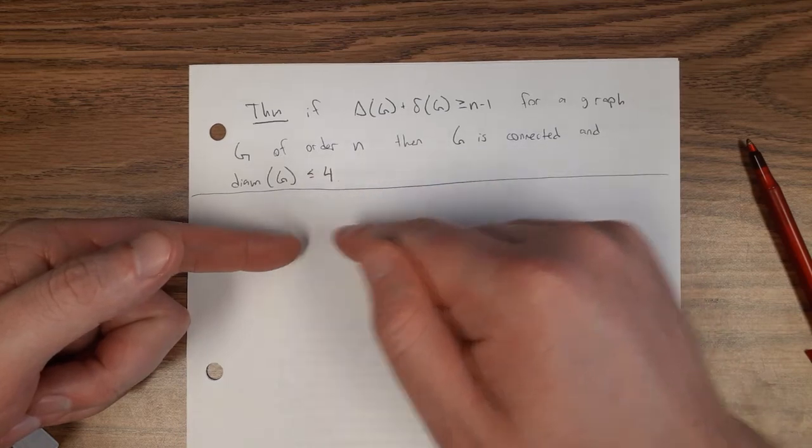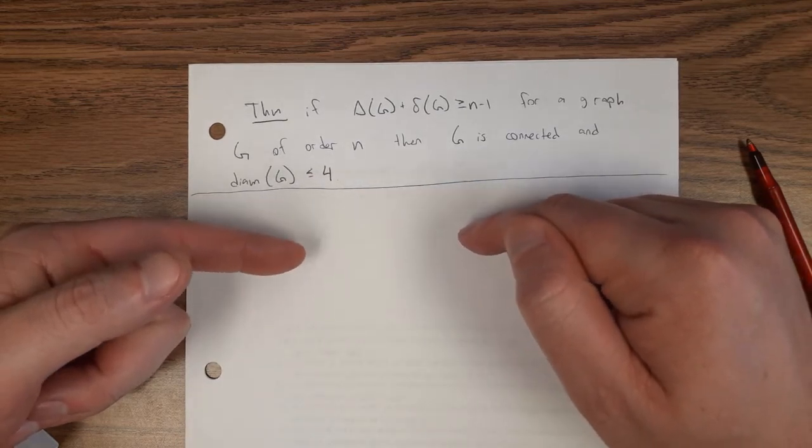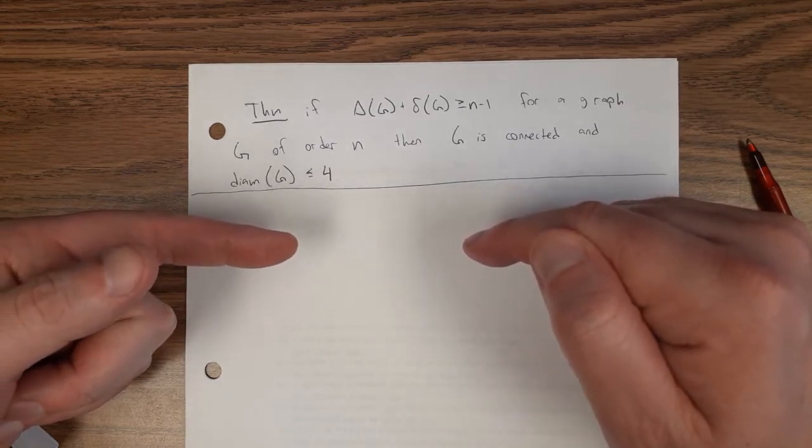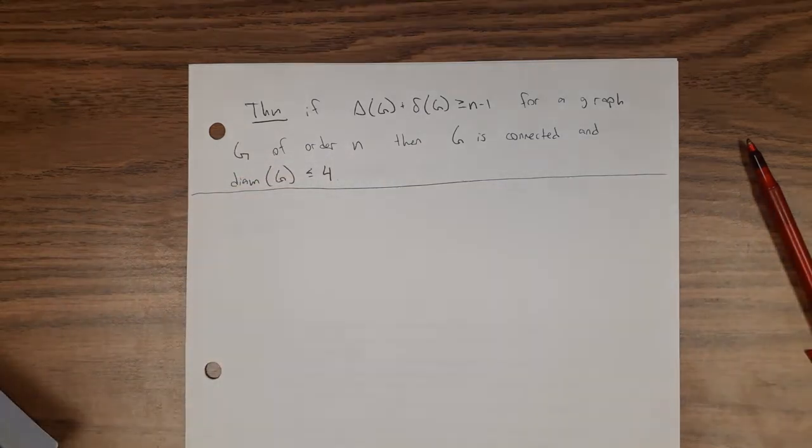If they have a common neighbor, then the distance is at most 2. So if I'm going to talk about vertices of distance 4, then it may be not clear how I can use concepts like the concept of common neighbors.